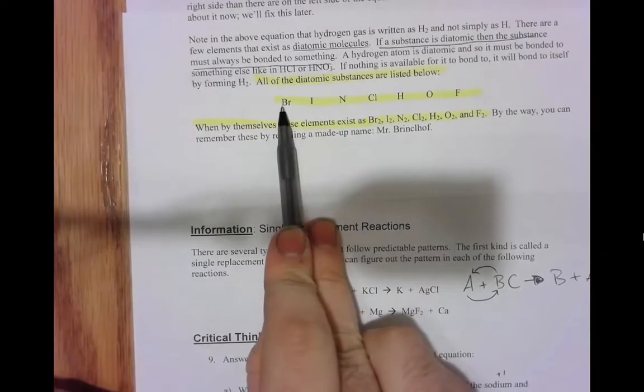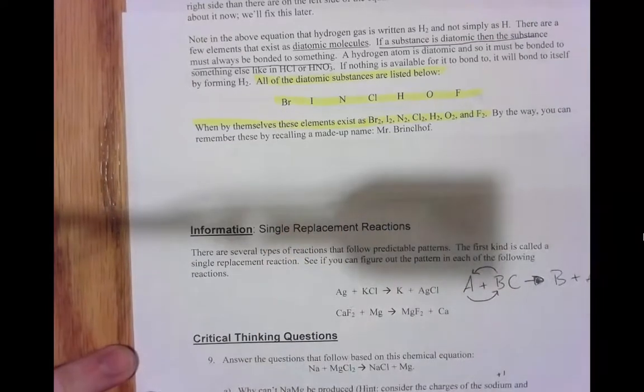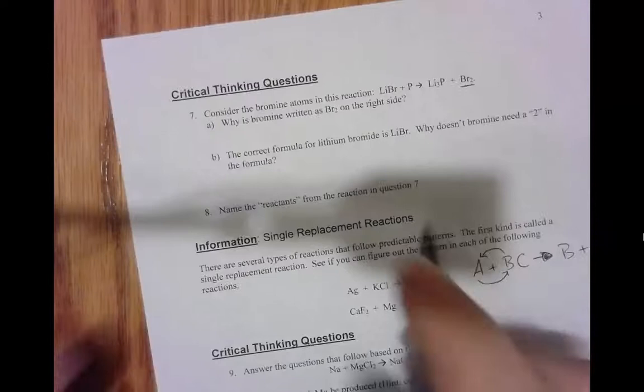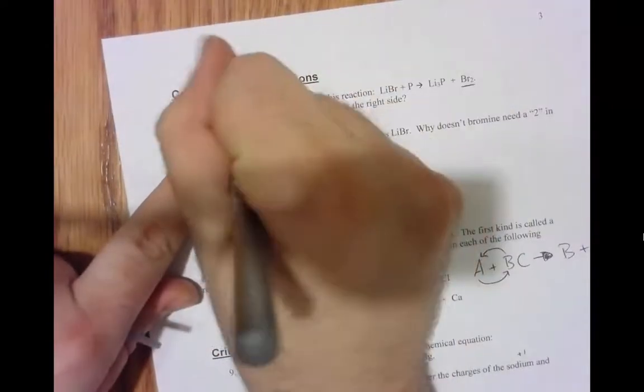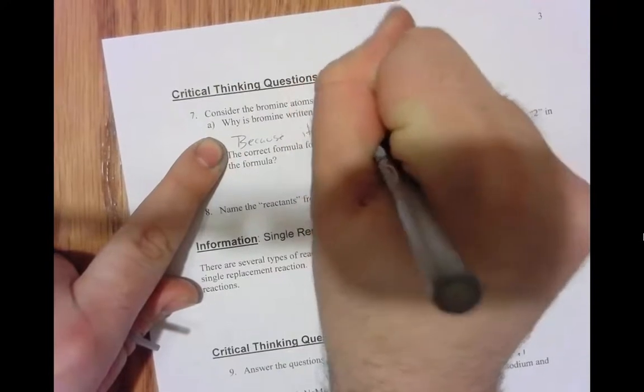When it's alone, it wants to be bonded to something. That's just how reactive it is. So it ends up finding another bromine atom and they bond together. That way they both fulfill each other's octet and they become stable. So bromine is written as Br2 because it's diatomic.